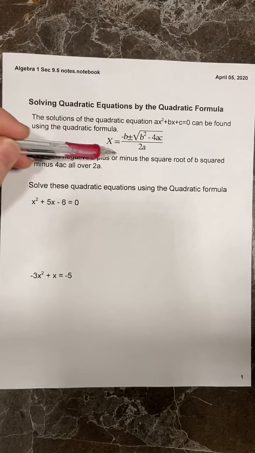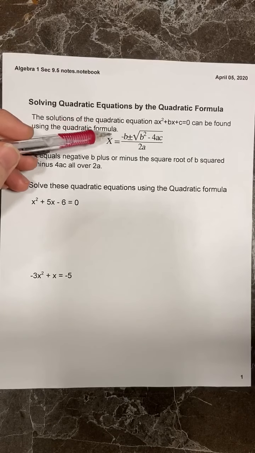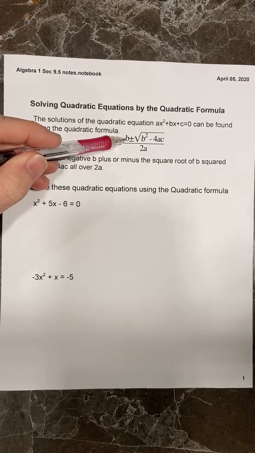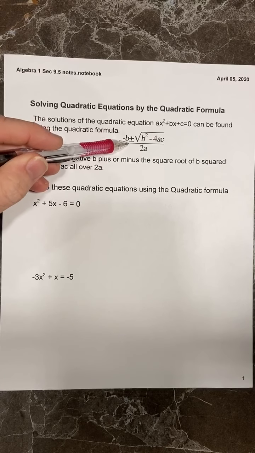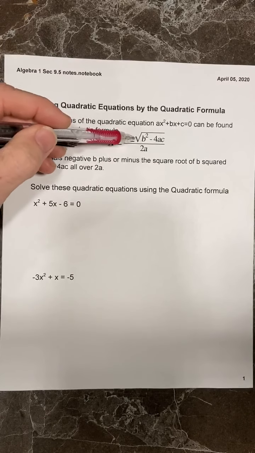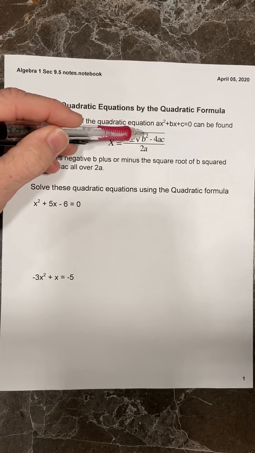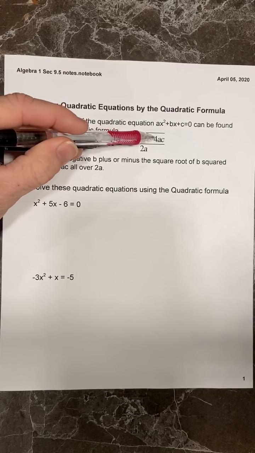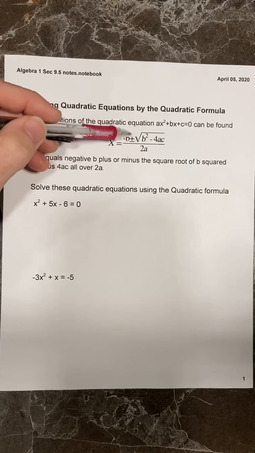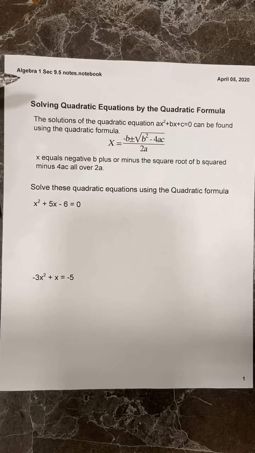And it fits into this complicated looking equation here, which says that our x value is going to be equal to the negative value of our b, or the opposite of our b, plus or minus. Remember, if we have a positive over a negative, or an addition sign over a negative sign, that's read as plus or minus the square root of b squared minus 4 times a times c, and then we divide all of that by 2 times a.